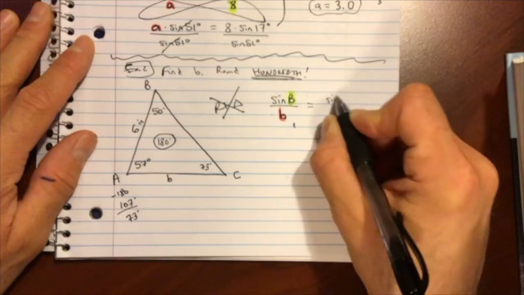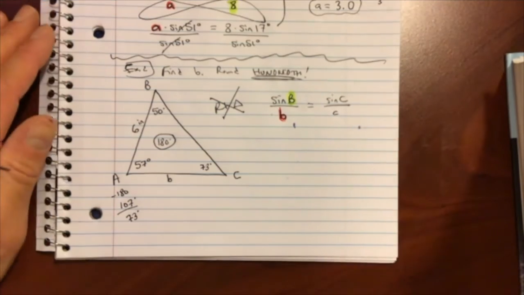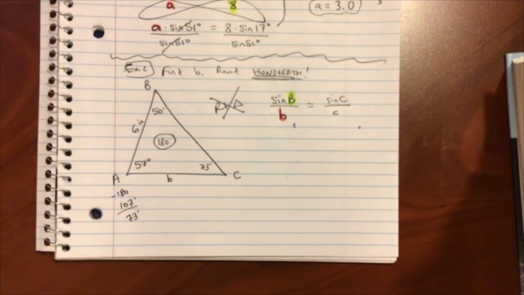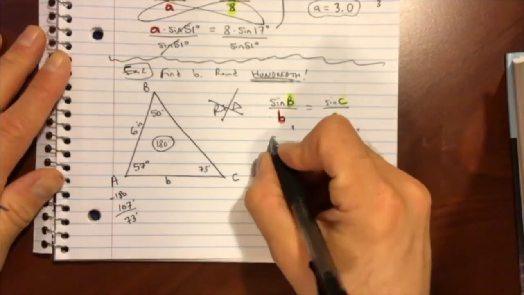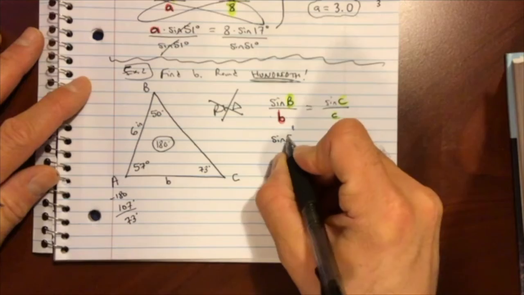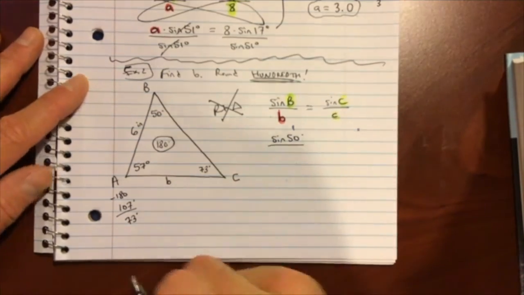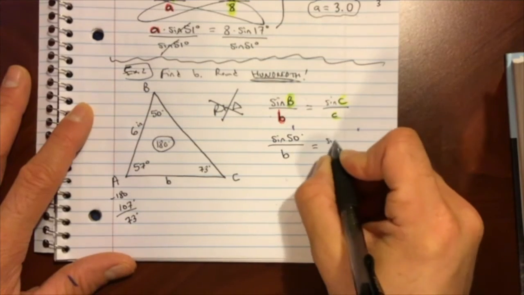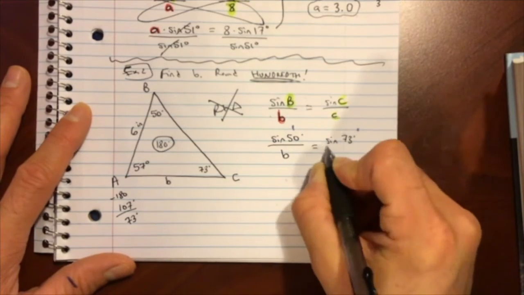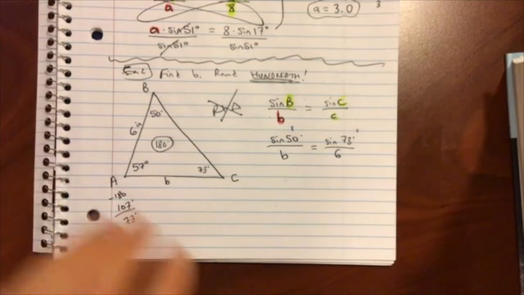So sine of big C all over little c. And once again, I've got big C, got little c. Go ahead and plug it in. Sine of big B. Where are you, big B? 50 degrees all over little b. There's your unknown. Sine of big C, 73. We just found that. Little c, 6 inches. Cross multiply.